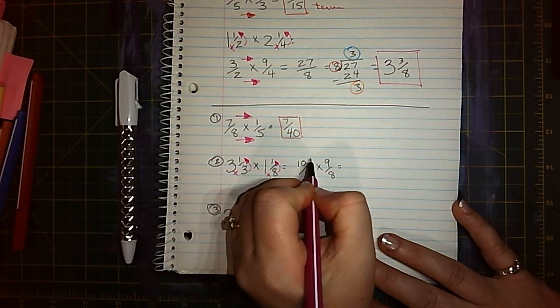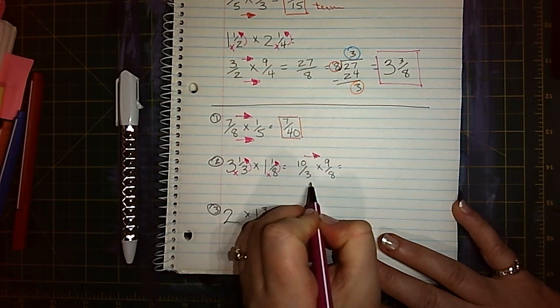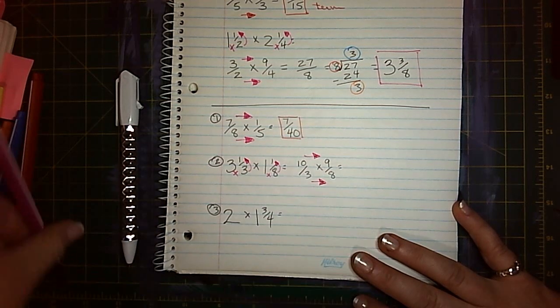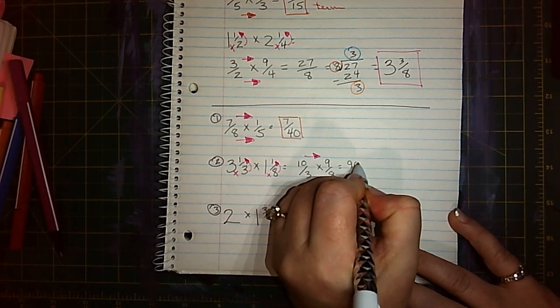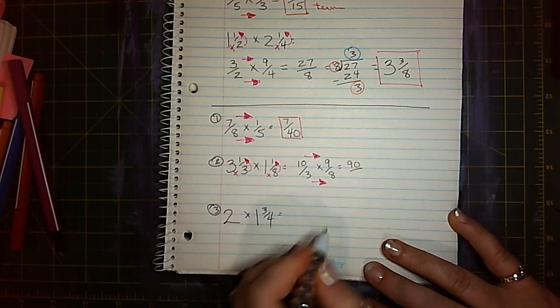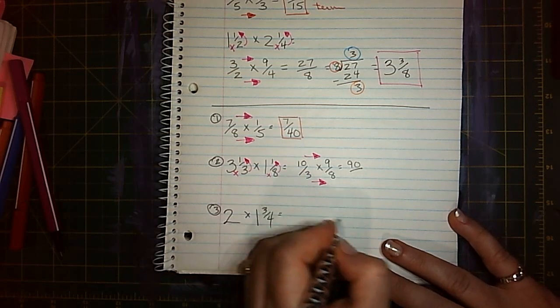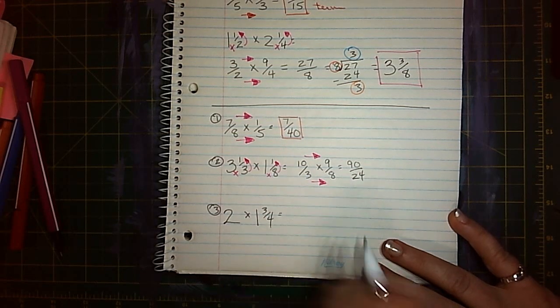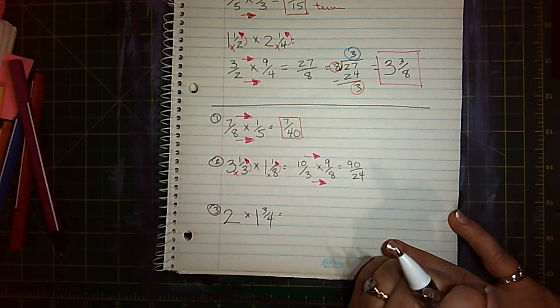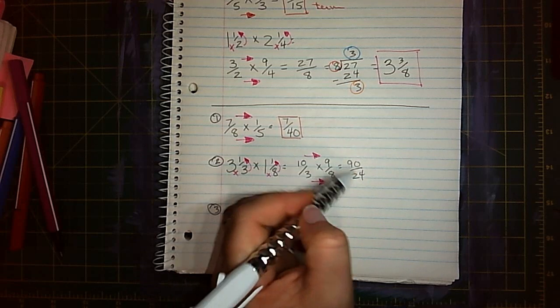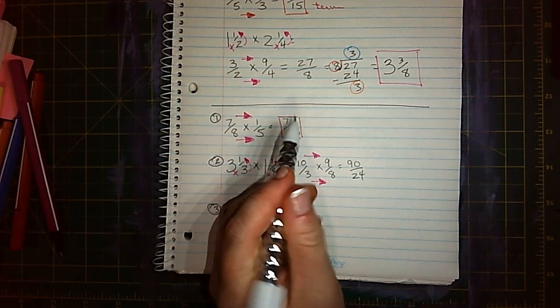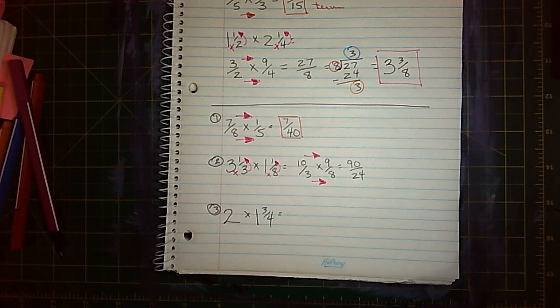Again, just to make sure we're seeing all those steps. So 10 times 9, 90 over 3 times 8, which gives us 24. Well, we can take a look at that improper fraction and see it as 90 divided by 24.